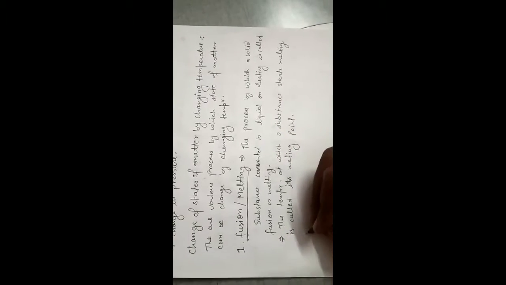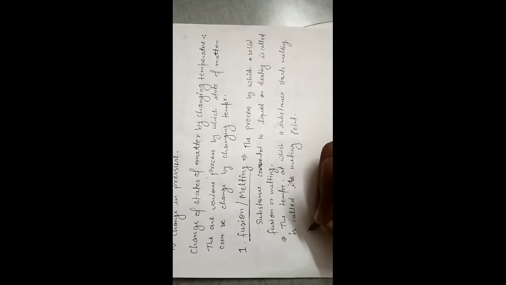For example, the melting point of ice is 0 degree Celsius, means ice melts at 0 degree Celsius and it converts into liquid, means water.